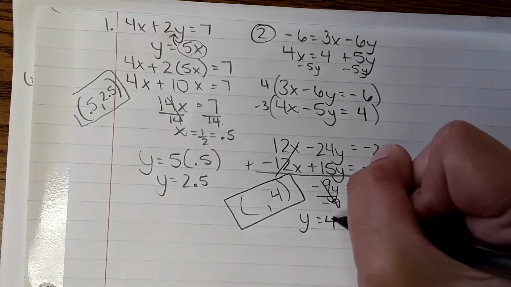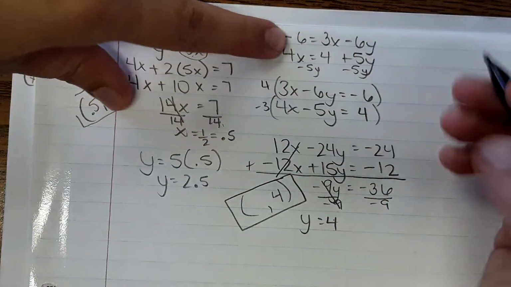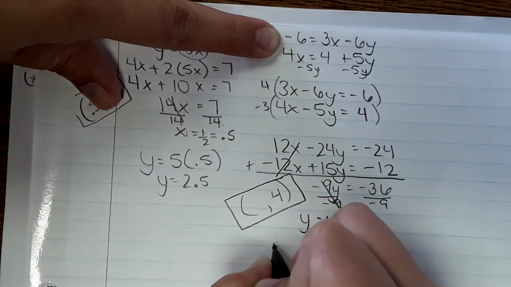So then once we get y equals 4, we can plug that back into one of the originals, or any of these equations. It doesn't matter which one.